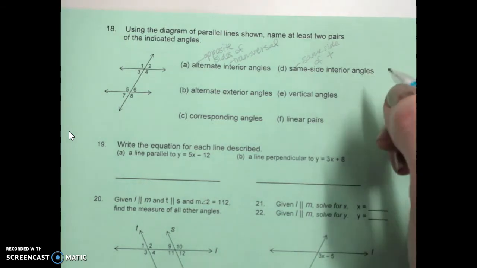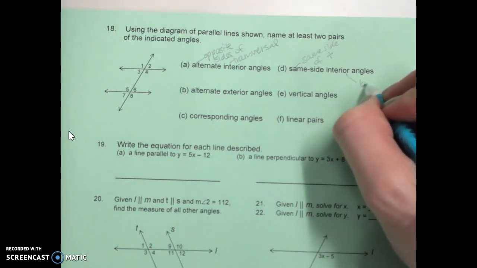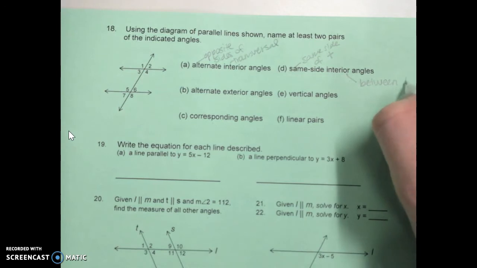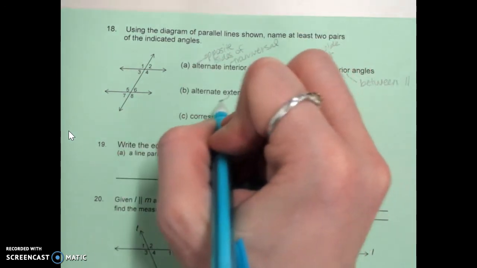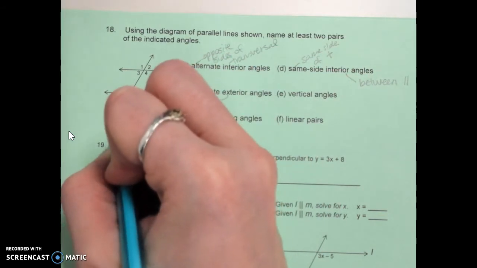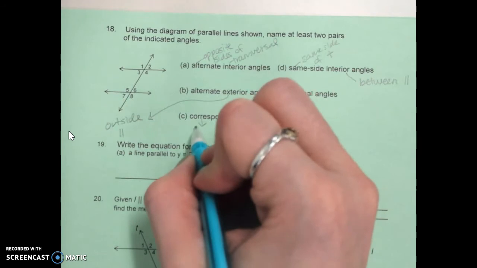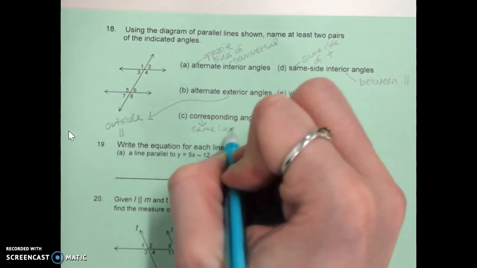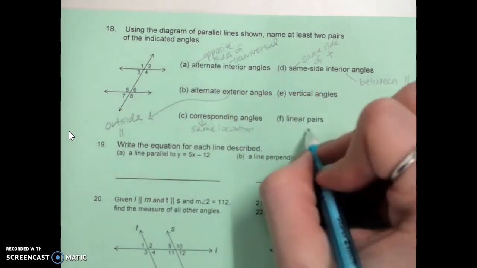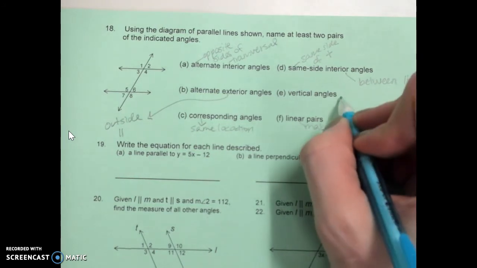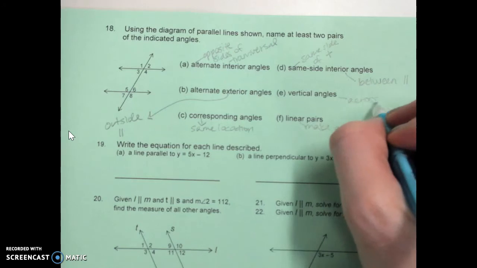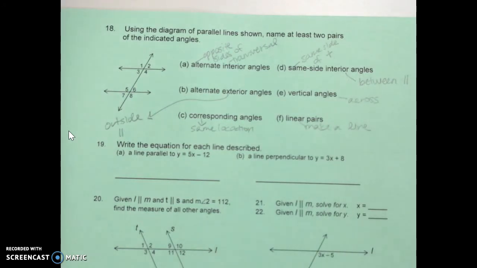And then interior means between the parallel lines. Exterior would mean outside the parallel lines. Corresponding is the same location. Linear pairs make a straight line. Vertical angles are across the X from each other.